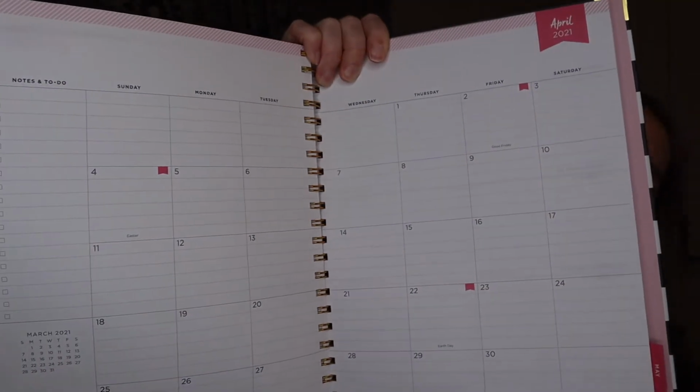There's the monthly spread, so I try to put what's going on for the whole month, like when all my assignments are. I'm just gonna go in and put all of my assignments into here. That way I can see an overall view of it, and I'll have them all in here to look back on whenever I need. I still don't have my dates yet before this video is going out, so that's why I don't have any footage of me putting it in there.